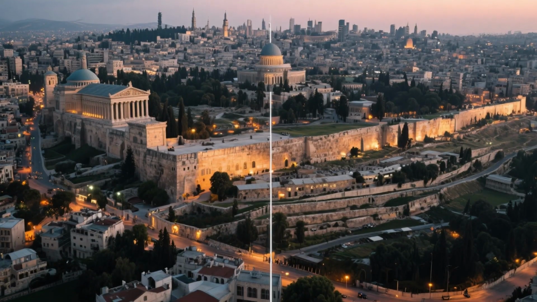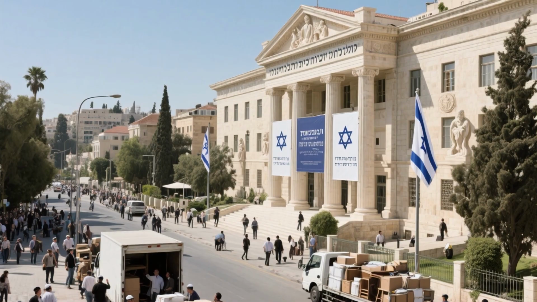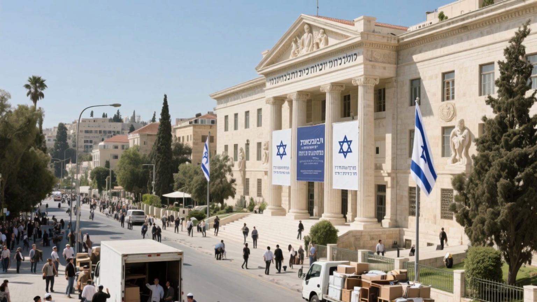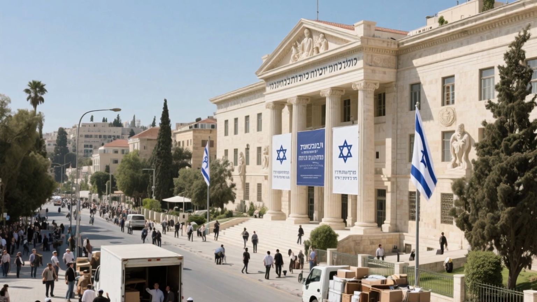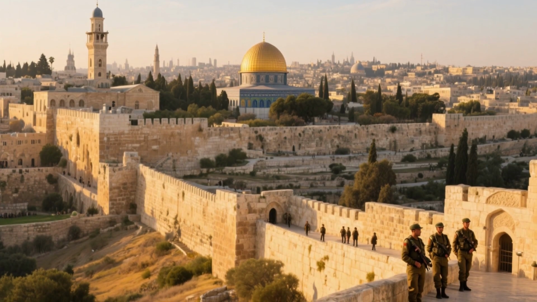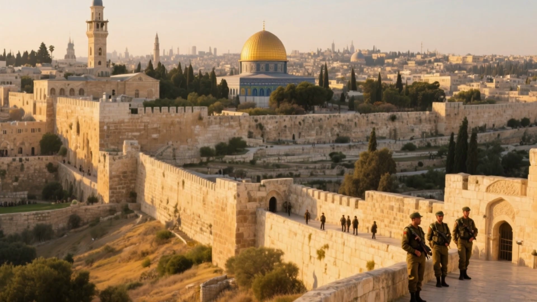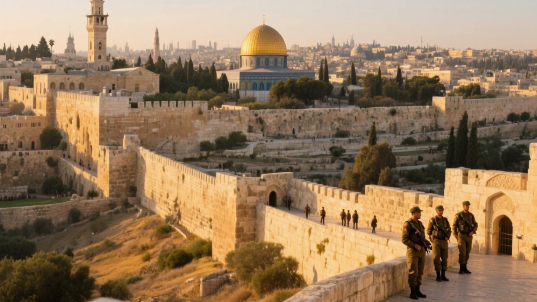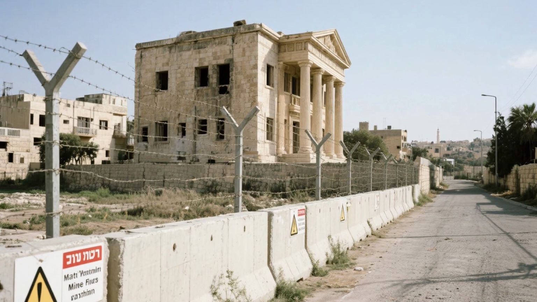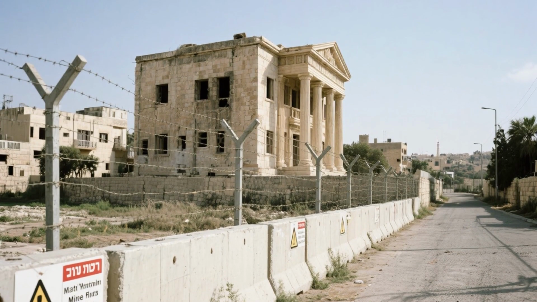Jerusalem, too, was divided. To the west lay the new Israeli capital, its government offices set up in hastily repurposed buildings, its neighborhoods filled with Jewish immigrants arriving in waves from Europe and the Middle East. To the east lay the Old City, controlled by Jordan, its ancient walls enclosing the holy sites of Judaism, Christianity, and Islam. A no-man's land ran between, a scar of barbed wire and minefields through the heart of one of the world's most storied cities.